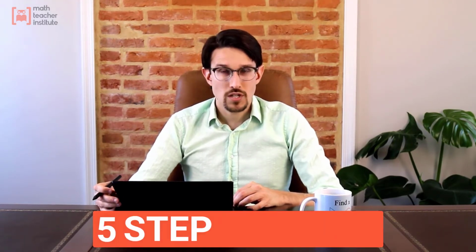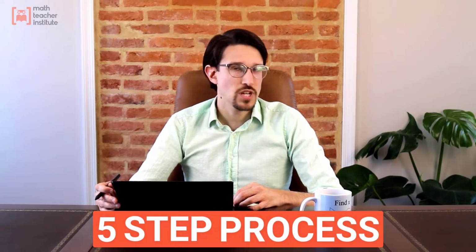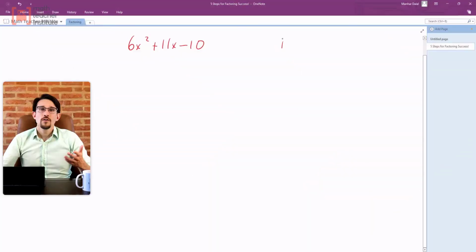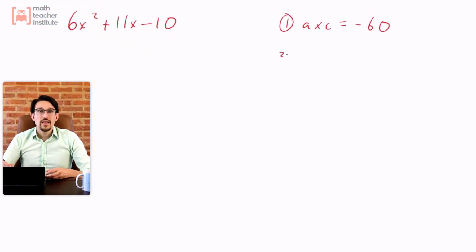All right, let's get started. So this is a 5-step process. The first 2 steps, super easy. So first step is to take a times c. So ax squared plus bx plus c. Take a times c. In this case, we get minus 60. Now the second step, even easier. What is b? b in this case is 11.